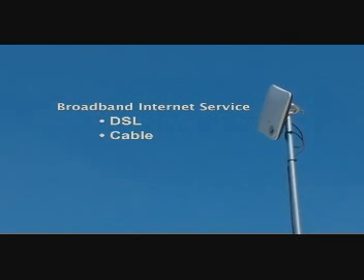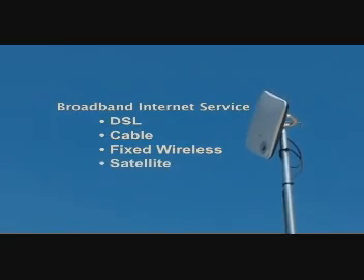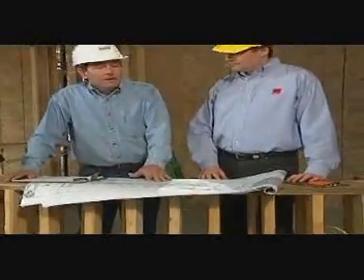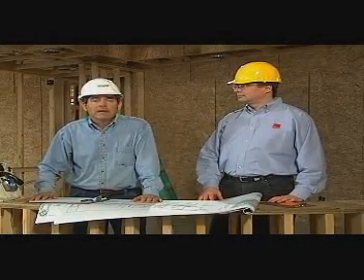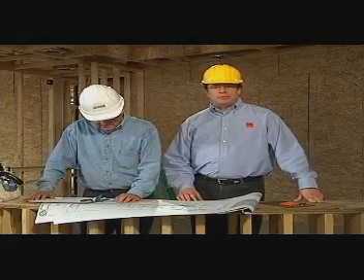And since fiber to the home is a reality in some areas, you may also choose to run a pair of multi-mode glass fibers to the NID location from the distribution device. We'll cover more about the NID pre-wire in the next part of the course. Broadband internet service is available from many different sources. DSL from the telephone service provider, cable internet from the cable company, fixed wireless services, and two-way satellite service.